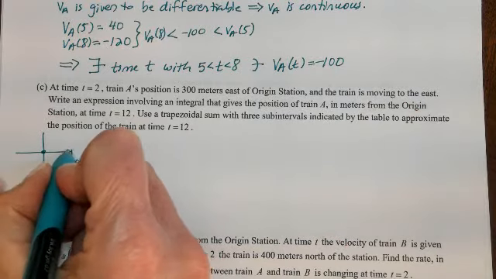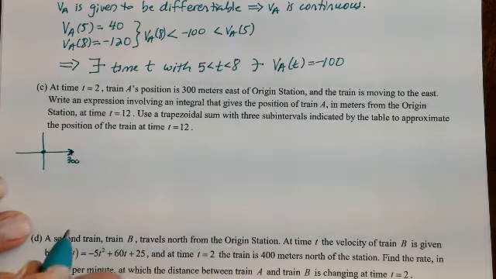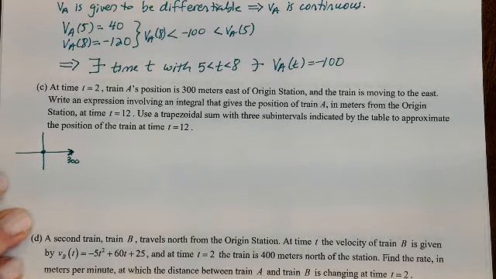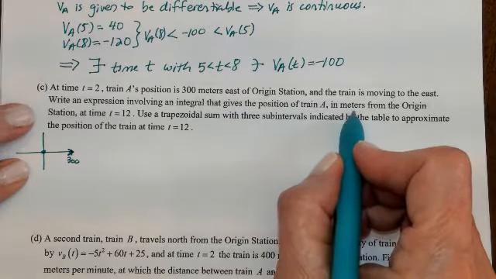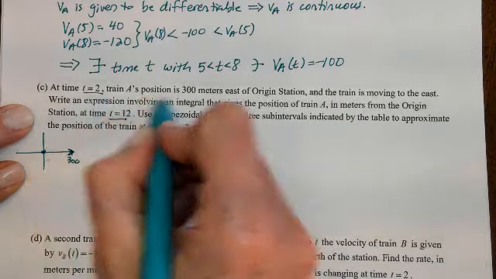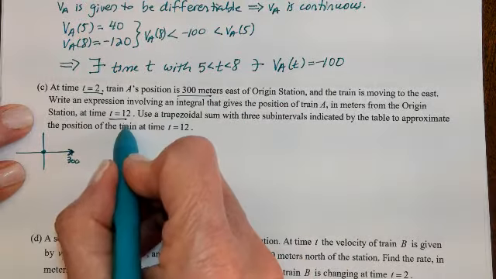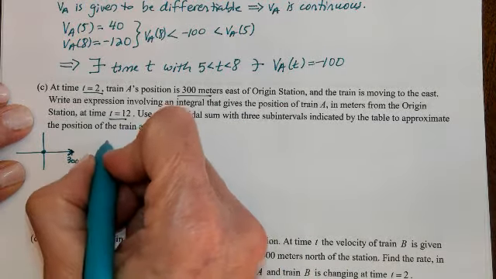So it's 300 meters and it's still moving east, right? Write an expression involving an integral that gives the position of train A in meters from the origin at time 12. So they gave me an initial condition and they asked me to find another position. So yeah, we can do that.